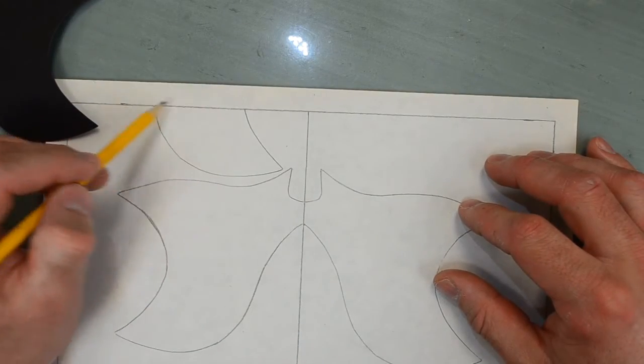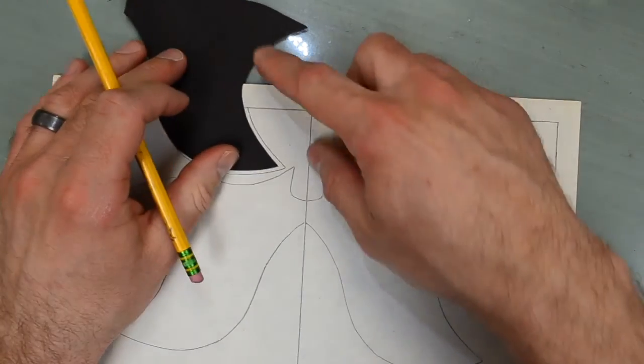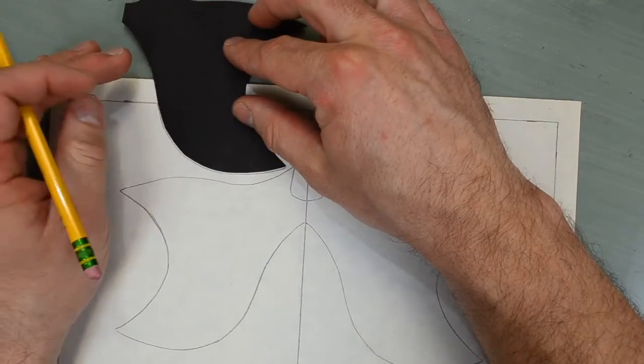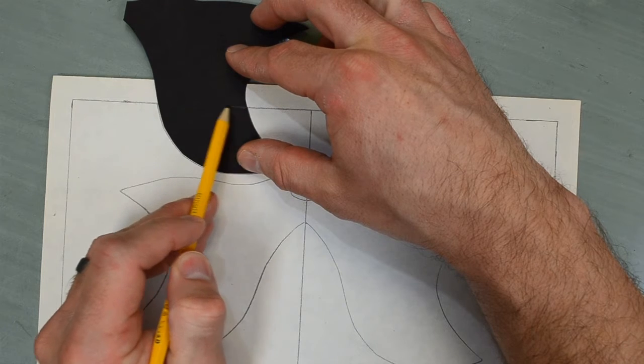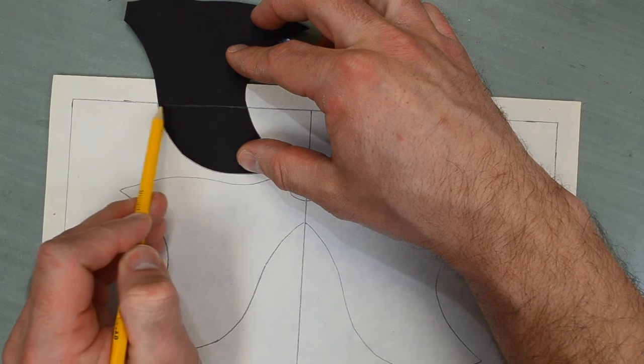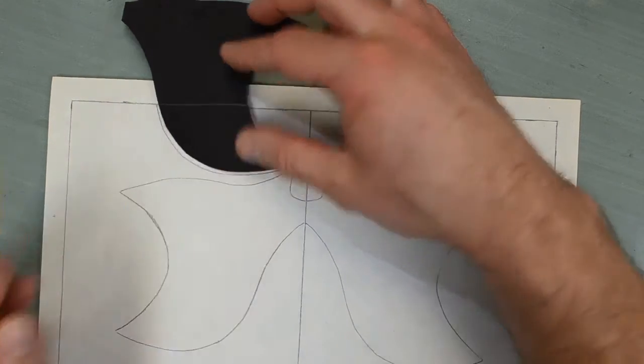Okay, so I stopped when it reached the border. What I should maybe do, just to help myself out, it just kind of helps me understand where I need to put it. Might have to do the folding thing again.